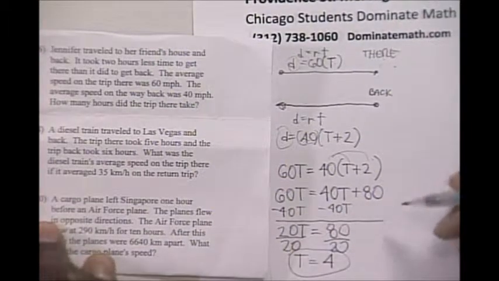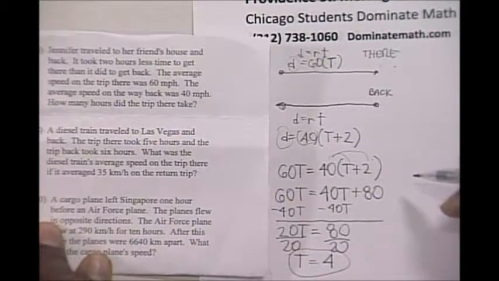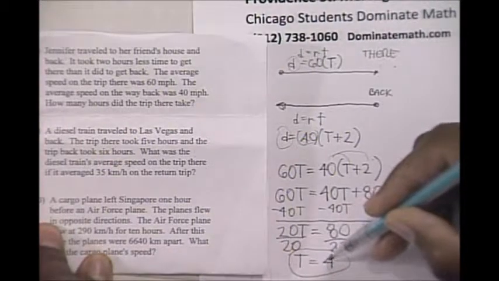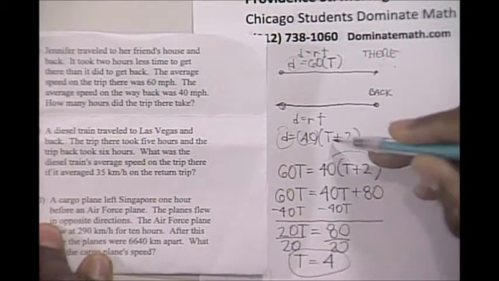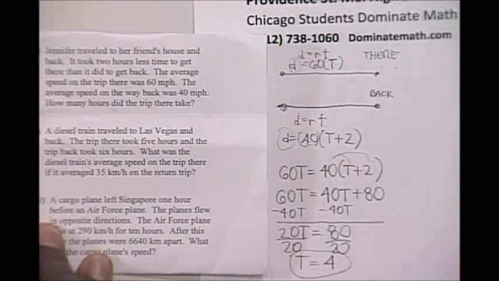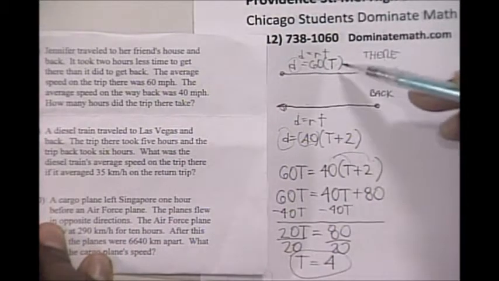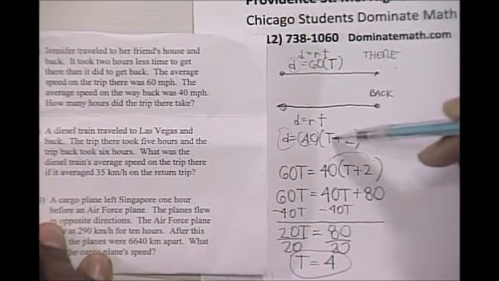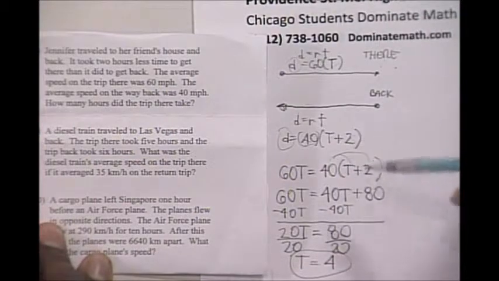If they had asked how long it took to get back, you would have substituted this 4 into t plus 2 to get 6. If they had asked what the total time of the trip was, you would add the time there, which was 4, and the time back, which was 4 plus 2, which is 6.